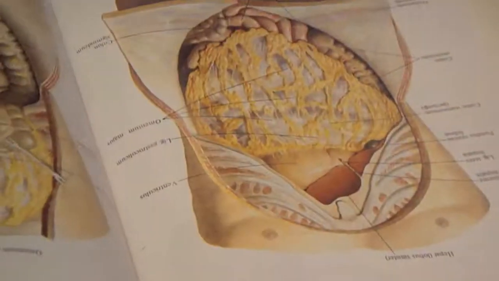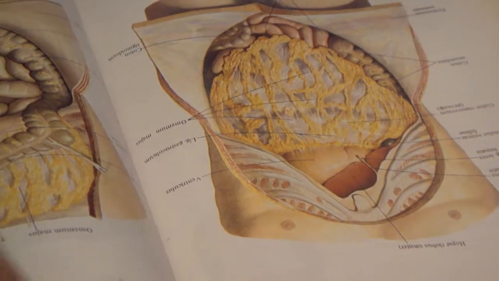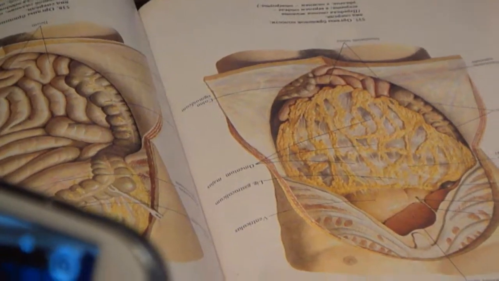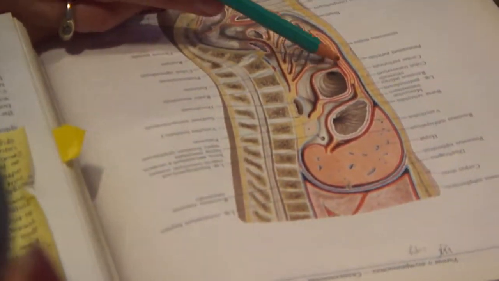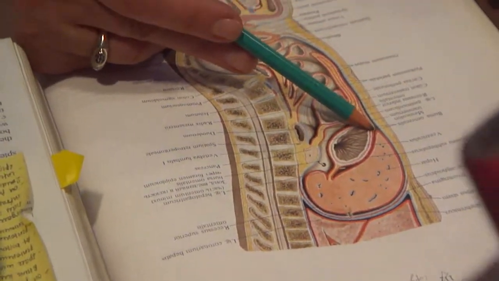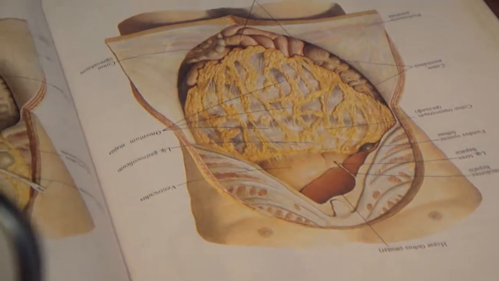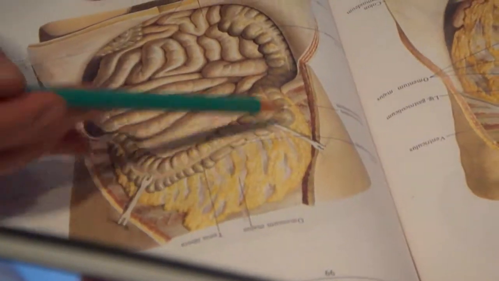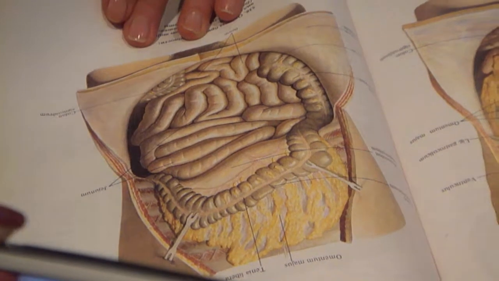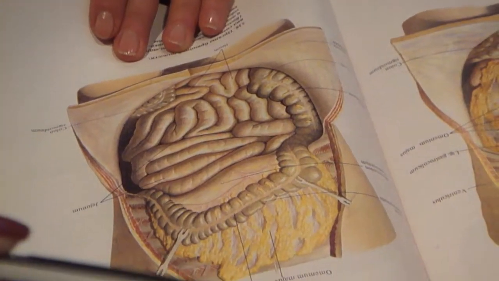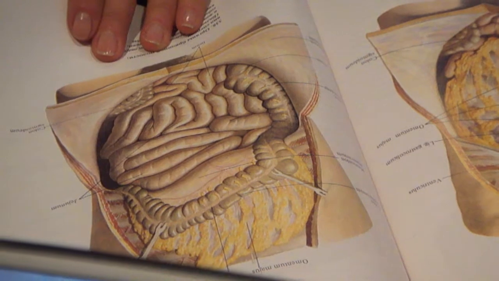Greek name is epiploon. What definition will you give? Fold of the peritoneum, which consists of 4 layers, which form 2 laminae. Anterior consists of 2 layers, and posterior 2 layers. Anterior lamina starts from greater curvature of stomach. Posterior lamina is attached to taenia mesocolica of colon transversum. This fold of peritoneum of 4 layers has name great omentum, omentum majus.